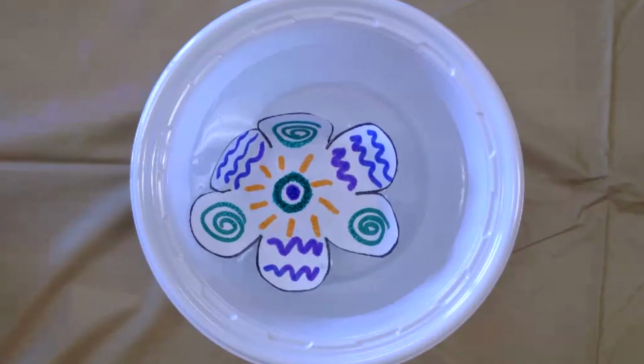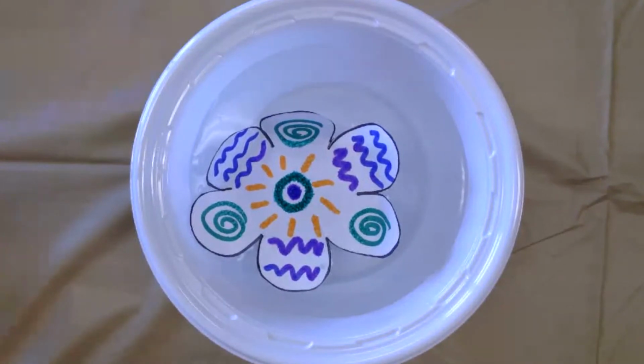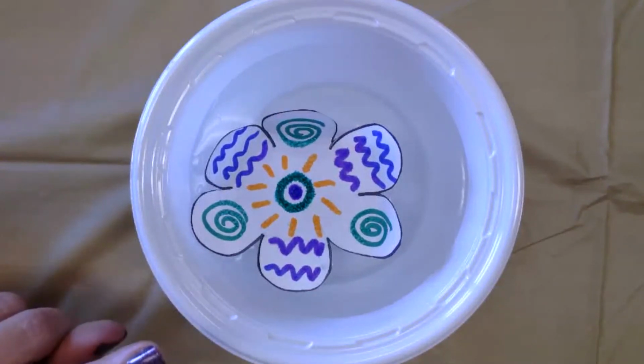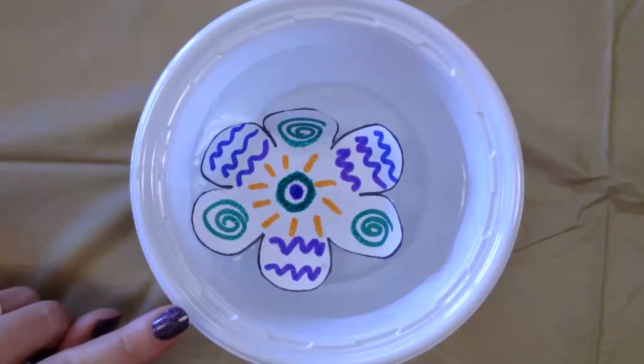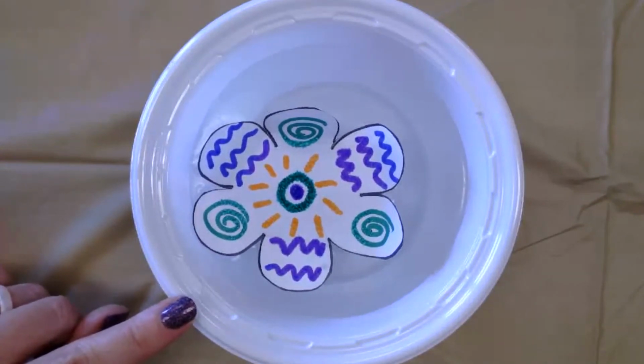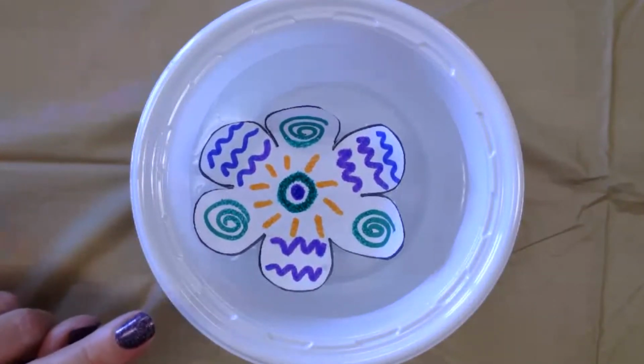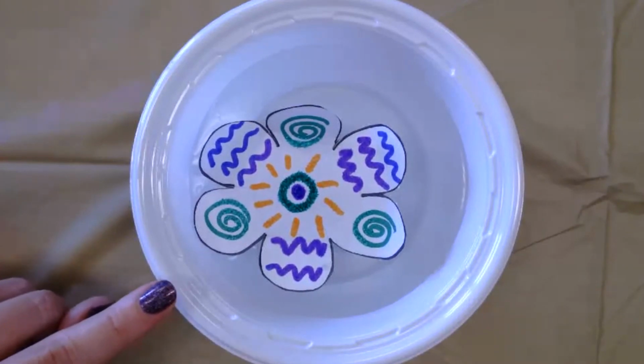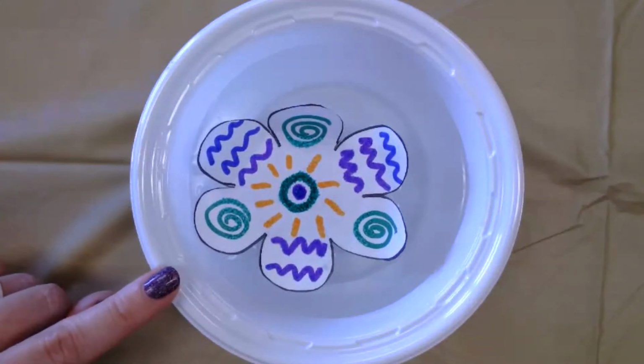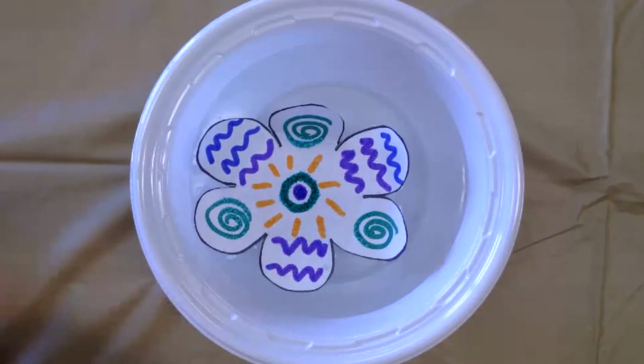Do you see what I see? The water molecules are attracted to the paper, and as the water travels through the paper via capillary action, it caused the paper petals to unfold, and it looked like this flower just bloomed before our eyes.